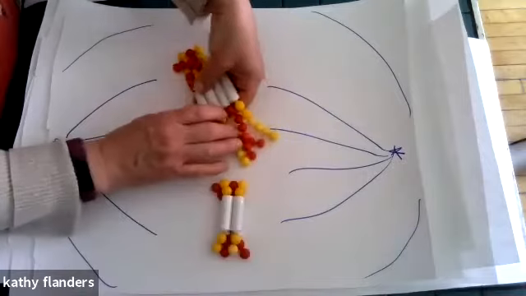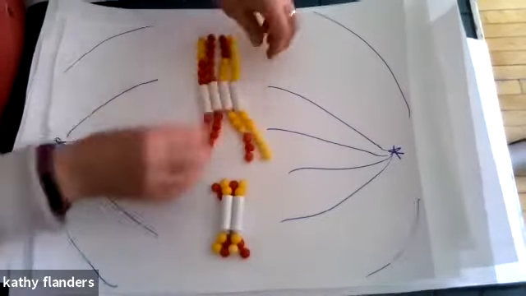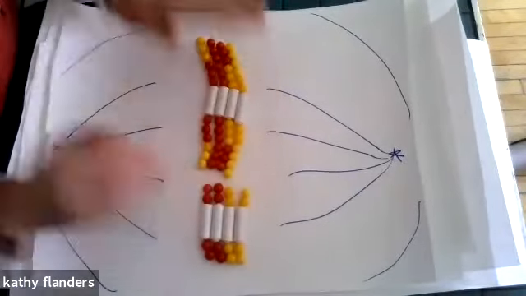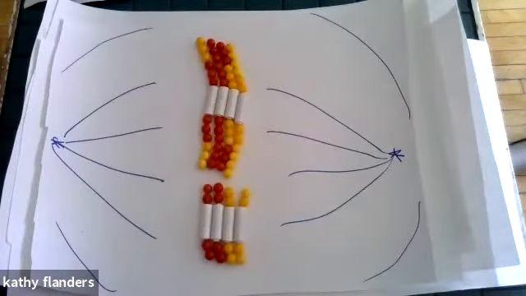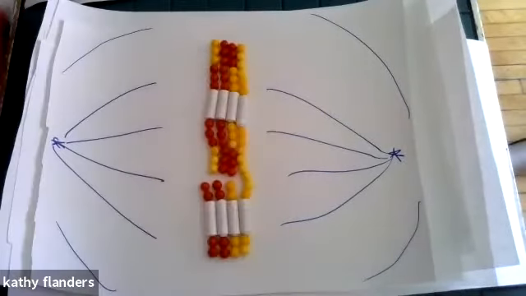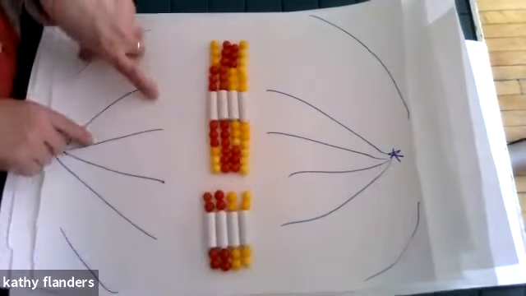So my homologous pairs are going to line up at the center in metaphase 1. Homologous pairs. Looks a little different from last time, doesn't it?